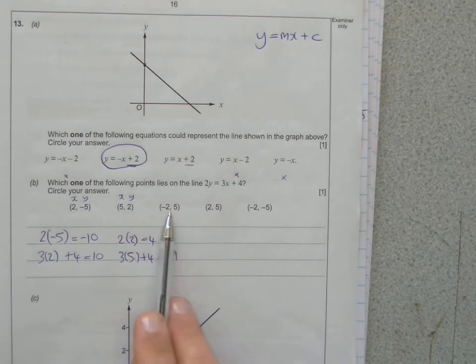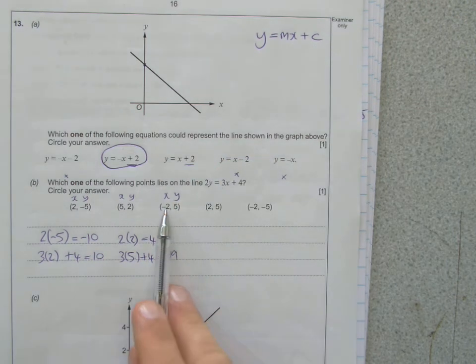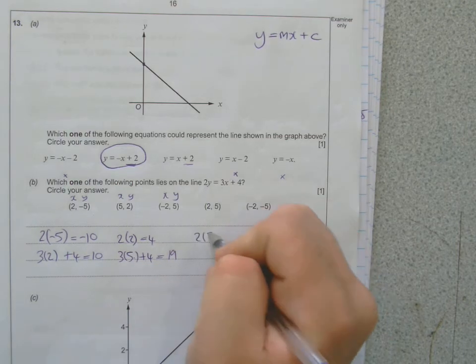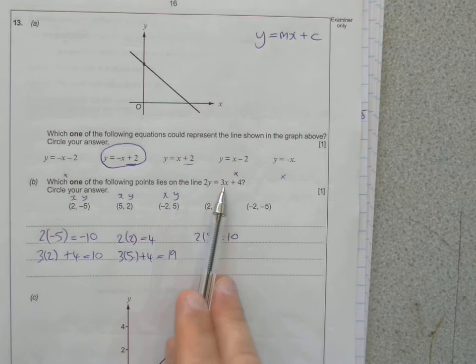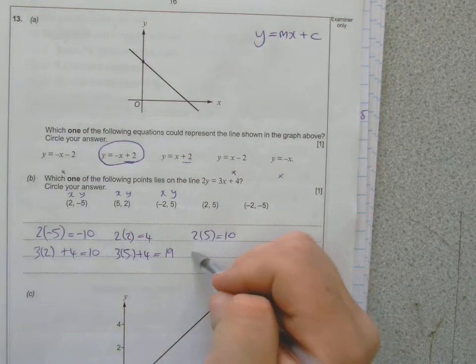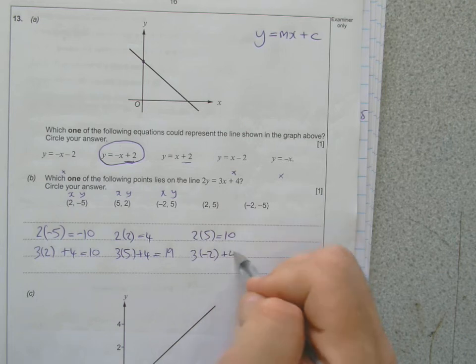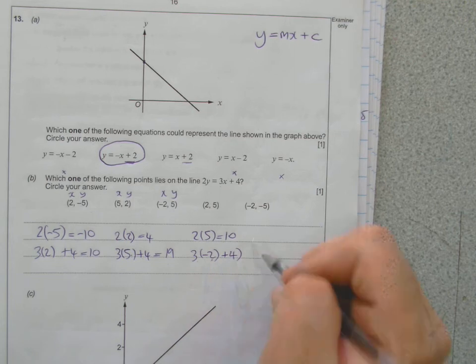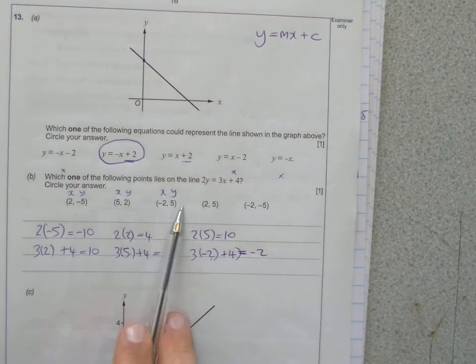Okay, let's check this one here, minus 2 and 5. So x is minus 2, y is 5. So 2 lots of 5 will be 10. And if I put minus 2 in there, 3 lots of minus 2 plus 4. Well, 3 lots of minus 2 is minus 6, plus 4 is minus 2. So they're not equal. So we're not getting anywhere near with those 3.